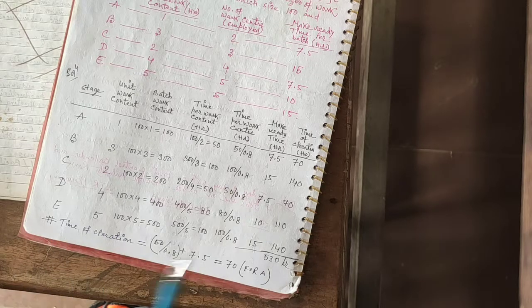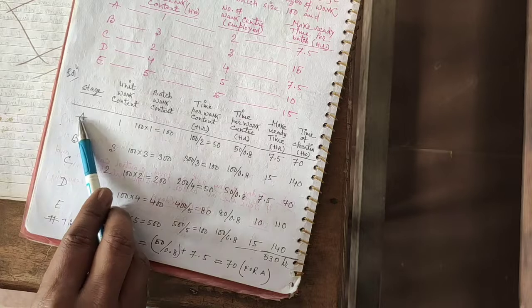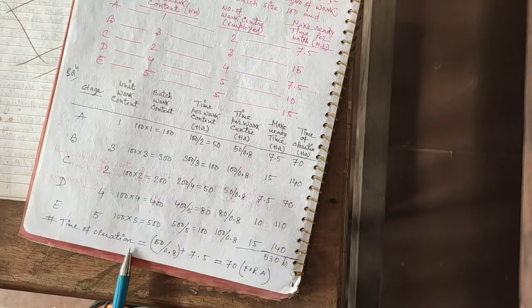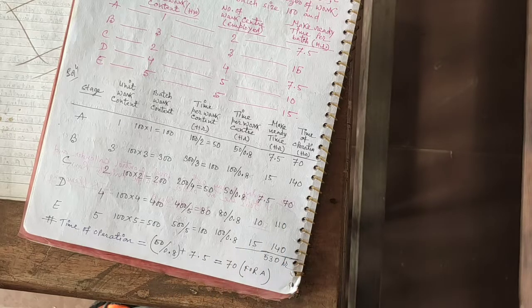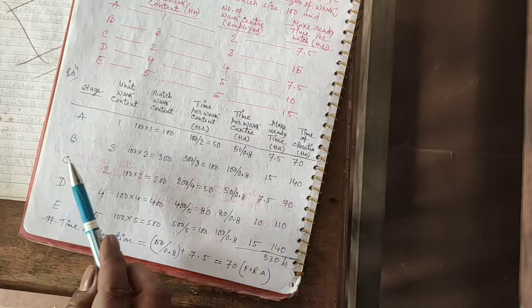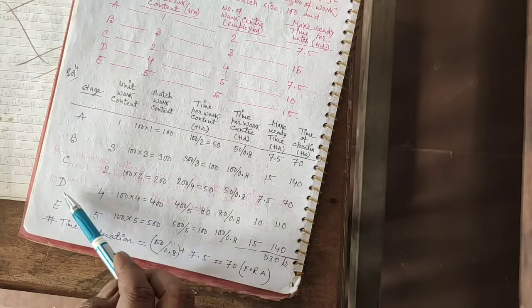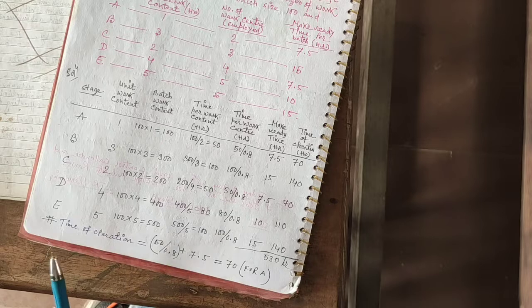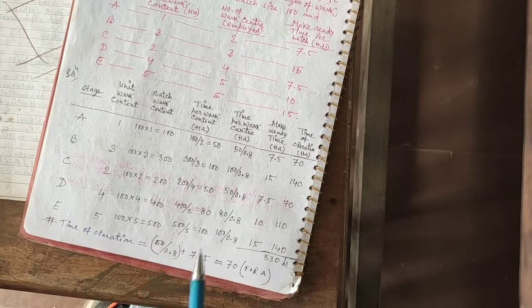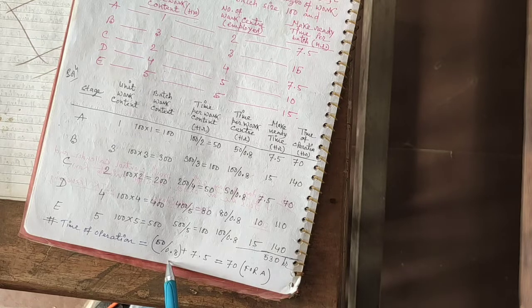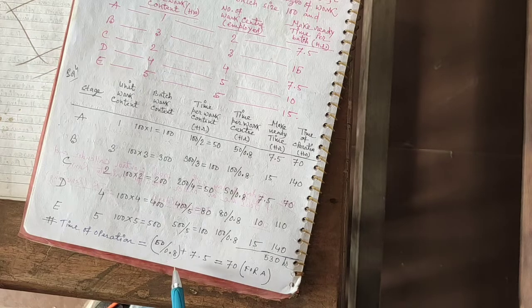Now this is how we calculate the time of operation for A. So for A, the time of operation is 50 divided by 0.8, as the efficiency is 80%, plus 7.5. So that will be 70 for A, and we can calculate the same for B, C, D and E.